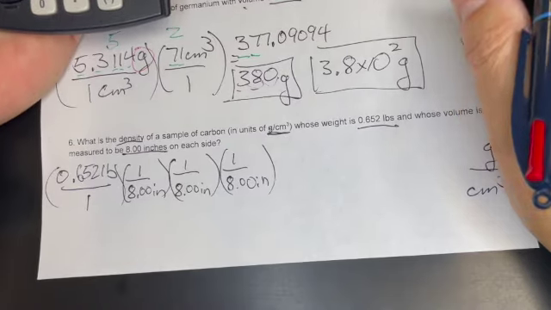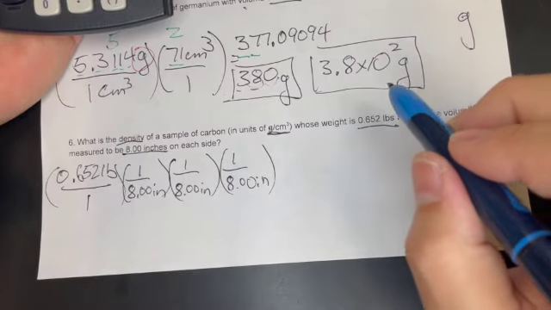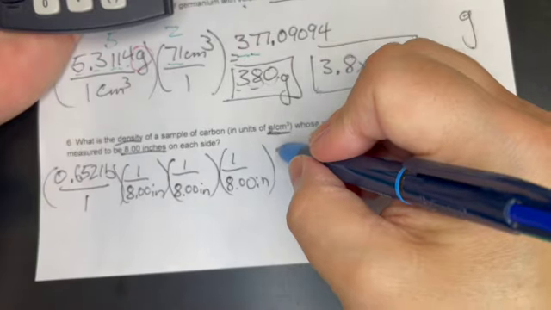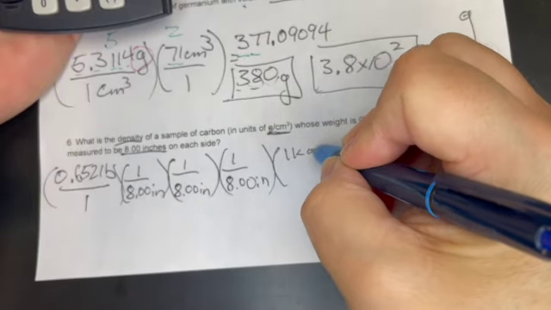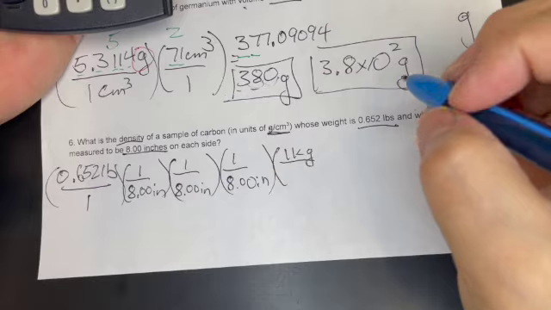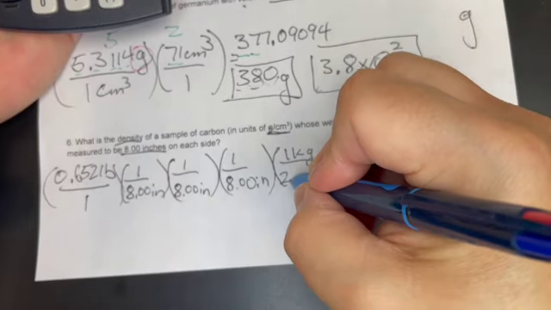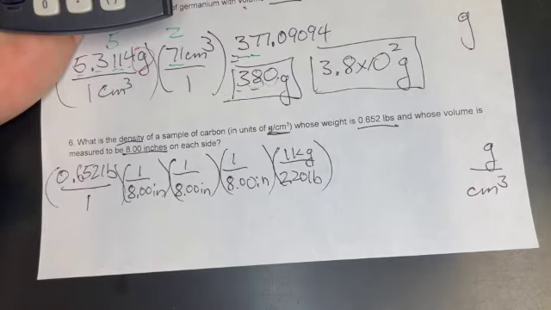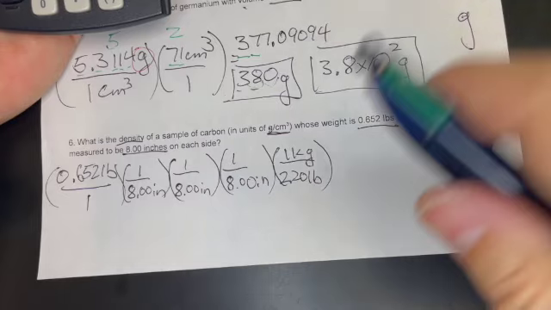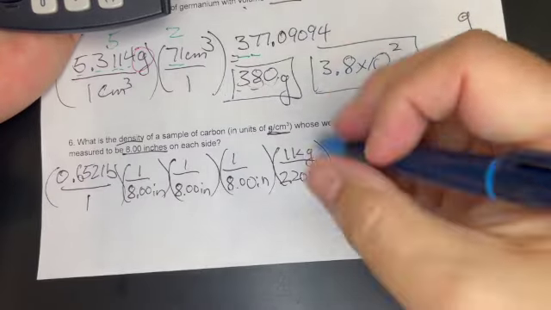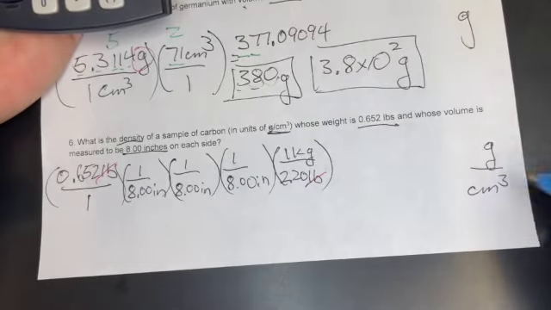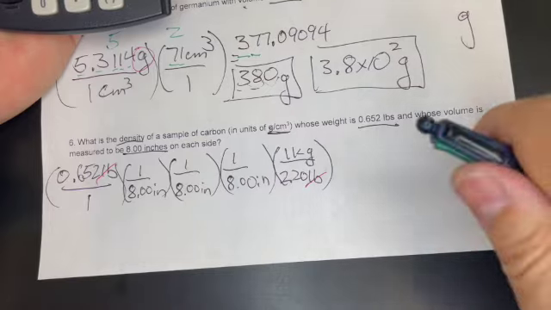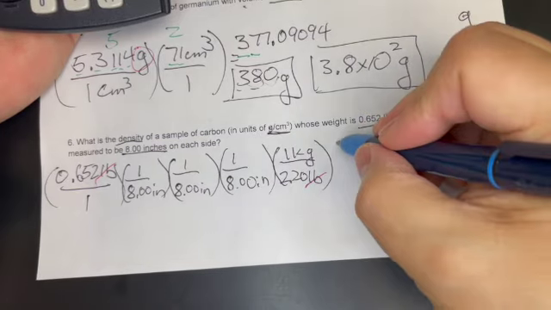Now, for 1 kilogram, you have a conversion factor in your charts on page 3 of 2.20 pounds per kilogram. At this point, your pounds cancel. You've got kilograms, but again, we need grams. So let's convert that kilograms into grams.